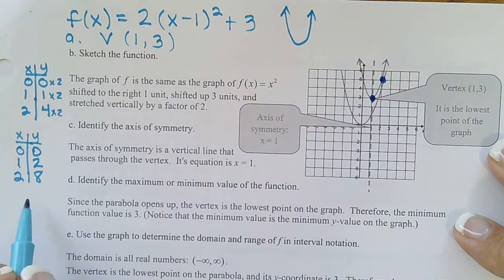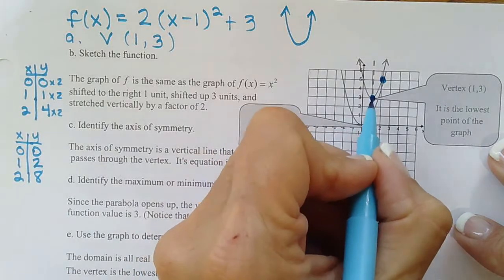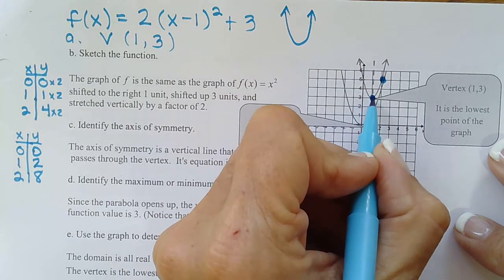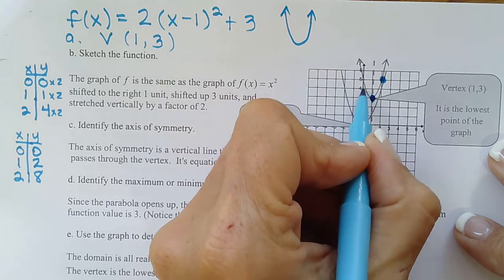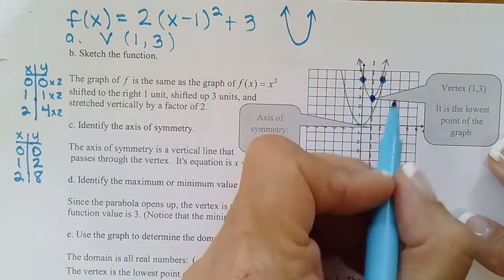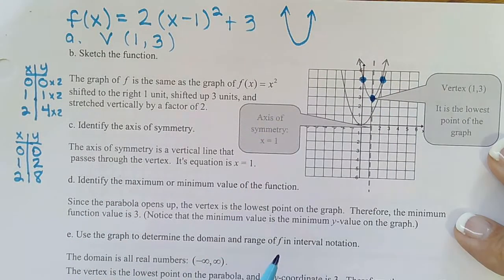But parabolas are symmetric, so we should also go left 1, up 2. So these aren't the actual points, they're movements. This says from the vertex, go right 1, up 2. And then, of course, go left 1, up 2. Go right 2, up 8. And 8 will be off the graph, so we'll just leave that alone for right now.